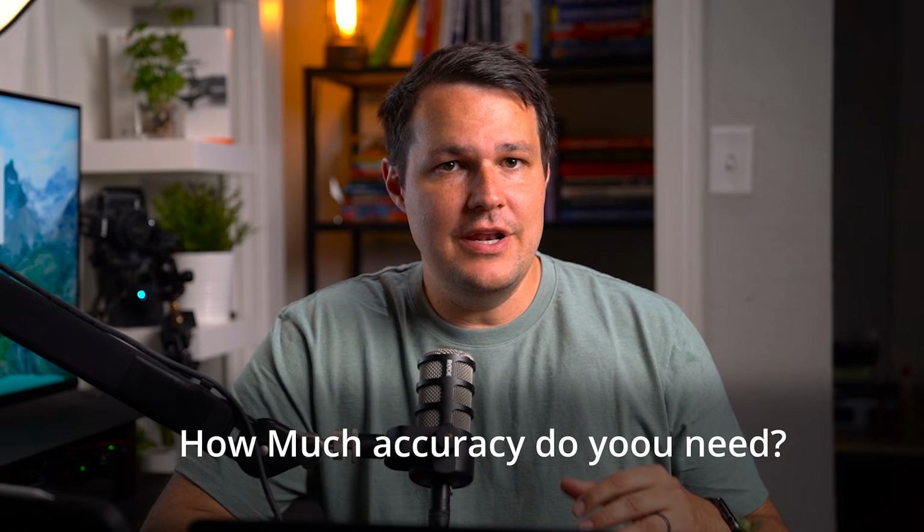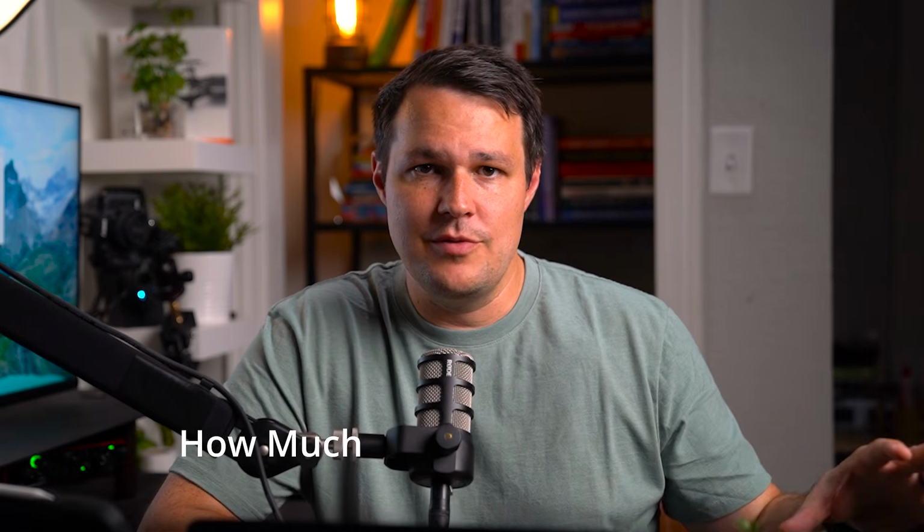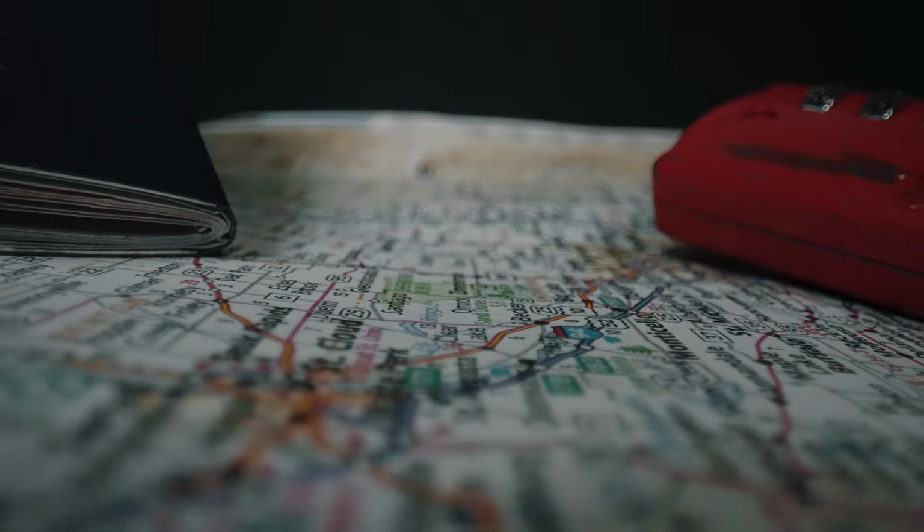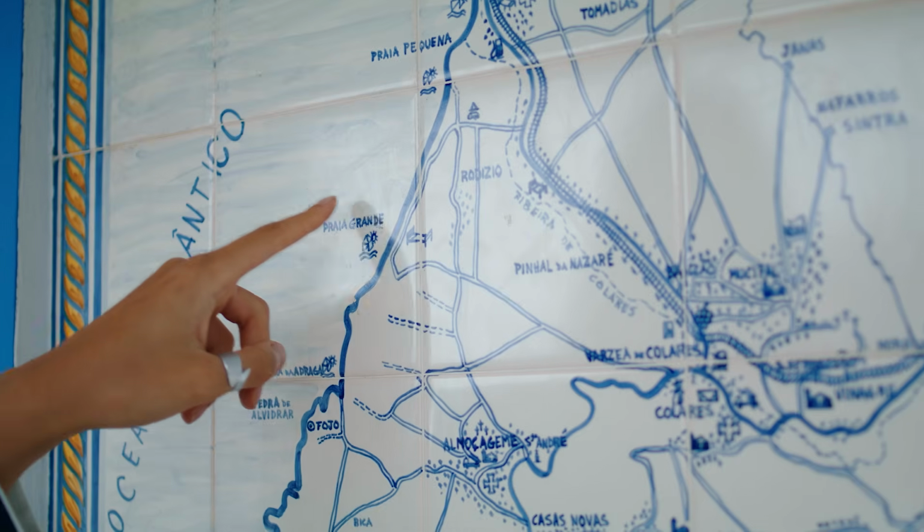Which leads me to the next part of the planning phase: how much accuracy do you need? There's a whole bunch of stuff you can get into here about relative accuracy versus global accuracy. Just know that relative accuracy is the accuracy within your one map. So if I measure from here to here, how confident can I be that that measurement is what it says it is in, let's say, length or volume? Global accuracy is how confident am I that that point on that map that I captured is at those exact coordinates, latitude and longitude, on the globe.